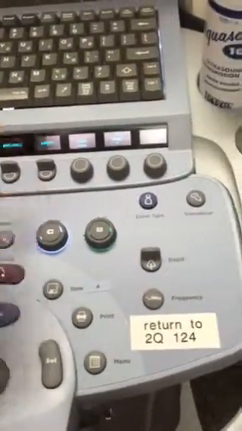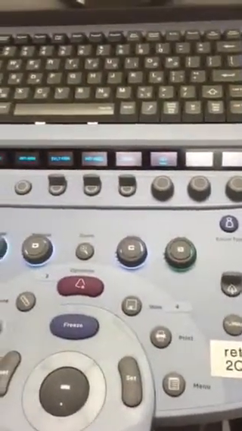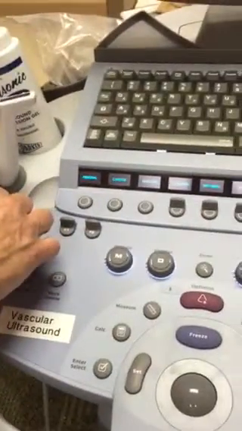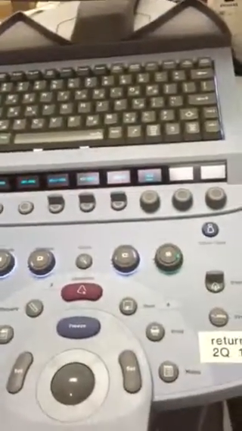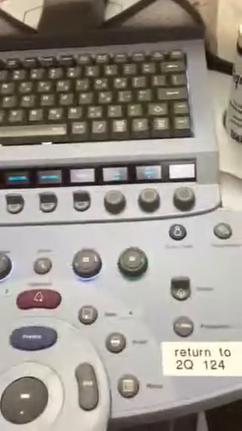We do. The issue that I see with this is that there's no abdominal probe here. We don't use aorta very often. That's primarily it, but I would leave it there for now.